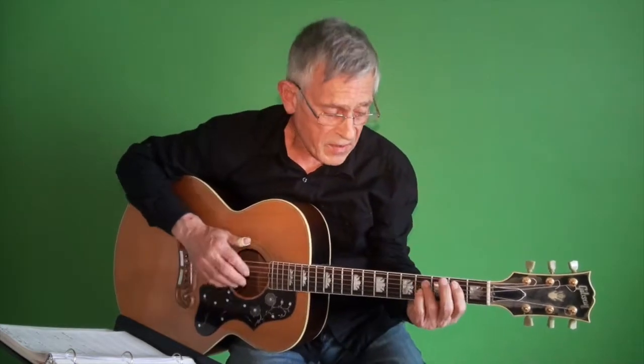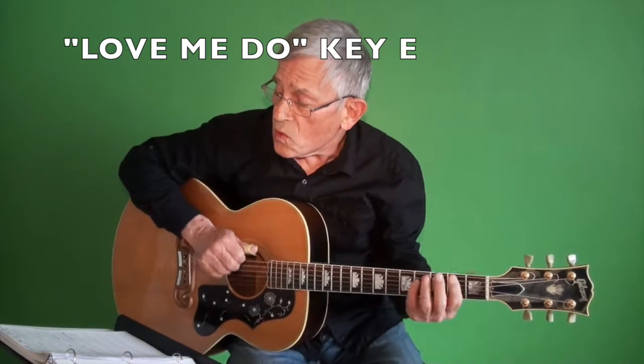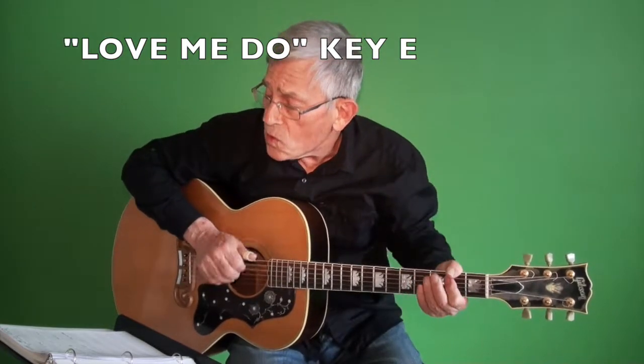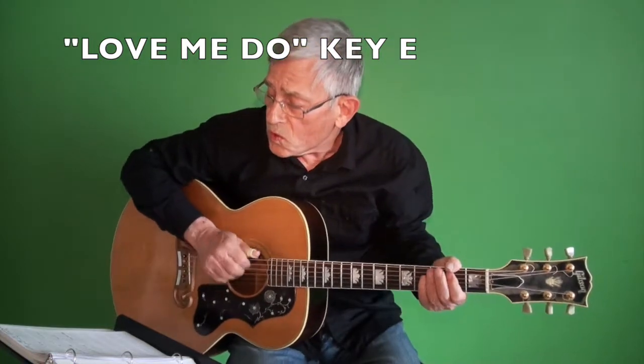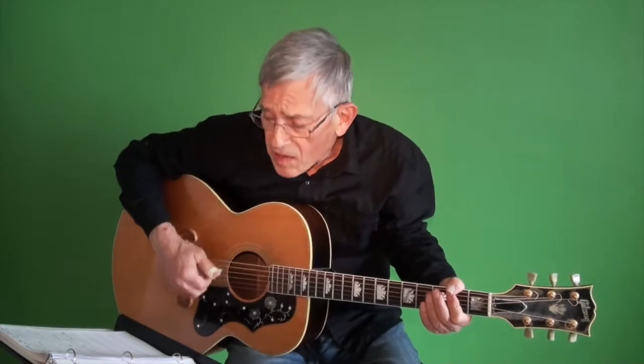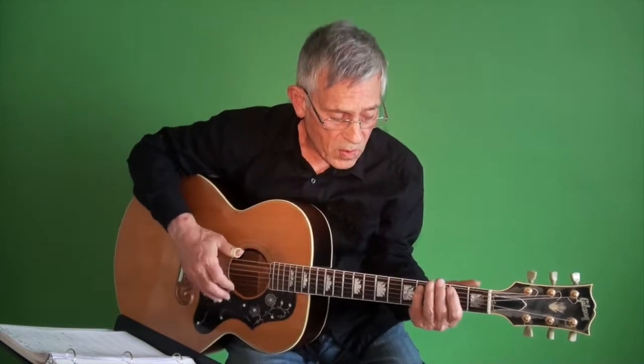If you look at the ATV sheet music for that song, it's in the key of E. So that shows how they are already shifting the key around in this tuning.